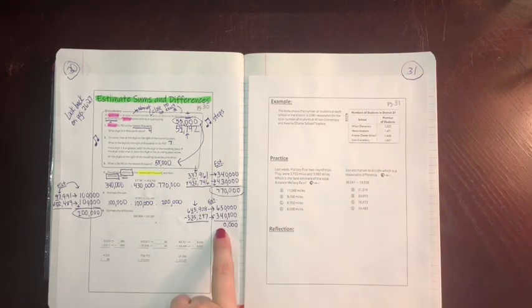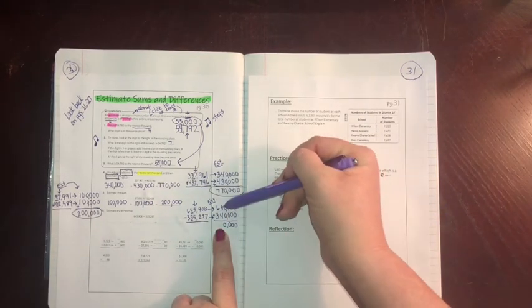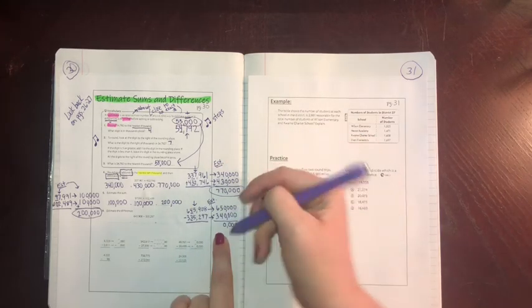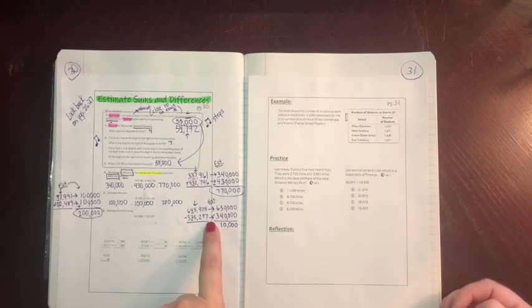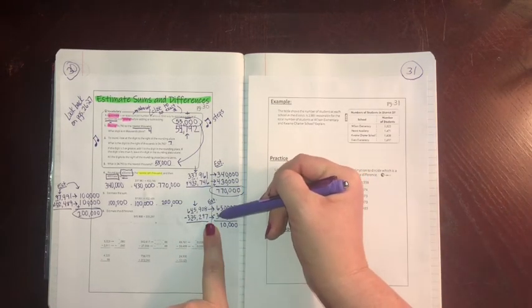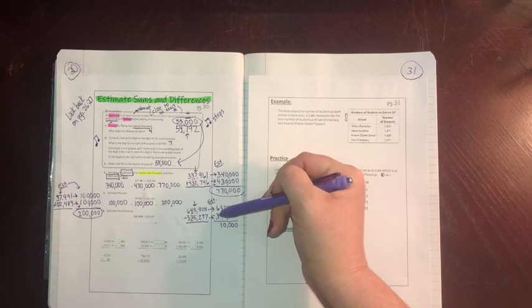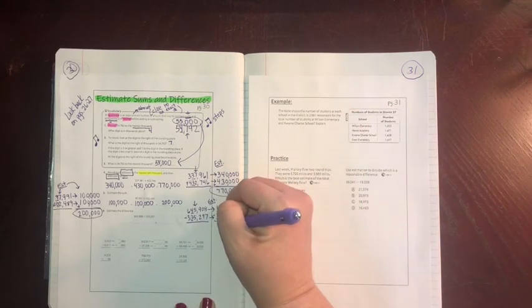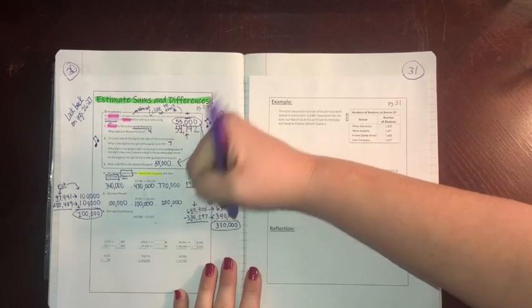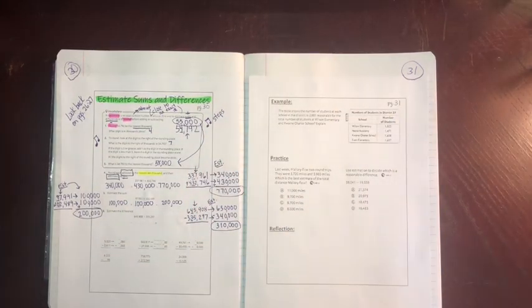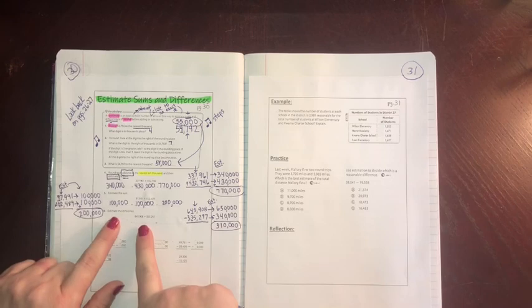And then we're in the 10,000 spot. So we see 5 minus 4, there's more up top, so there's no need for us to stop. That leaves us a difference of 1. Looking in the 100,000s, 6 minus 3, there's more on top, no need to stop. So 6 minus 3 is 3. So my estimated difference is 310,000, and now we can rewrite those numbers.